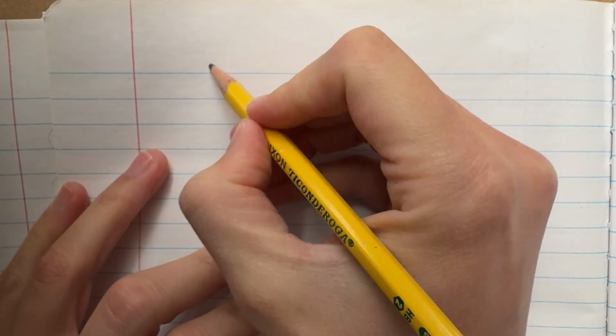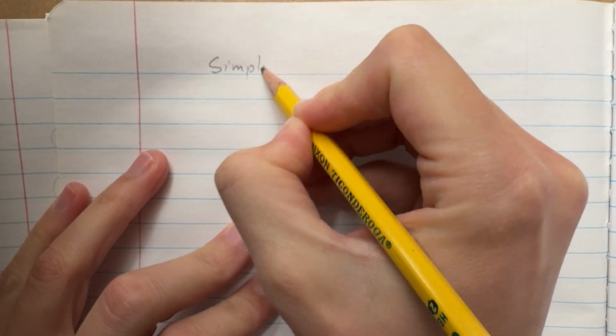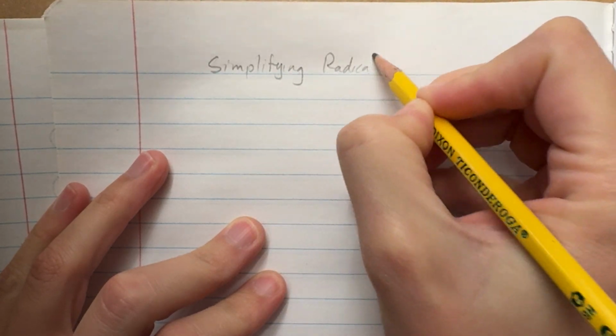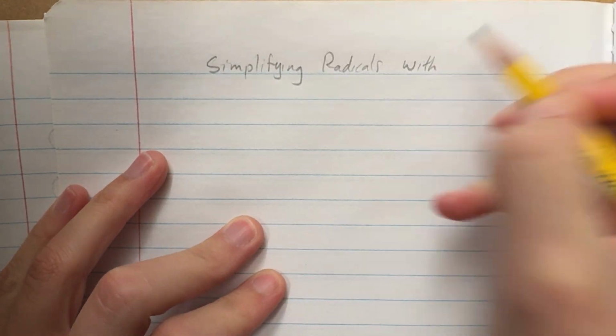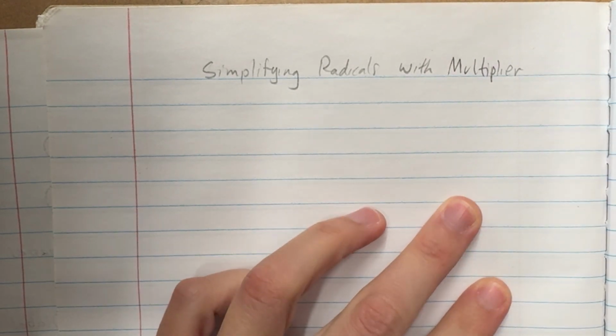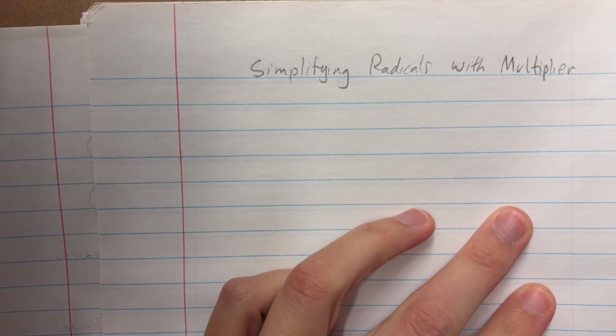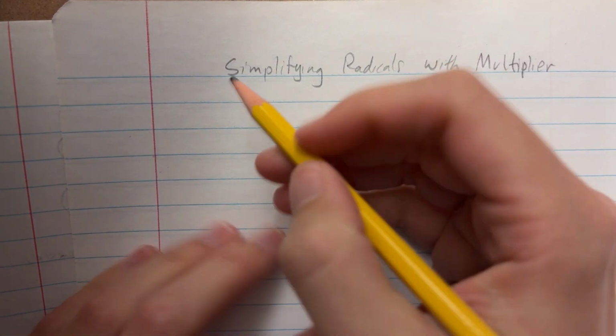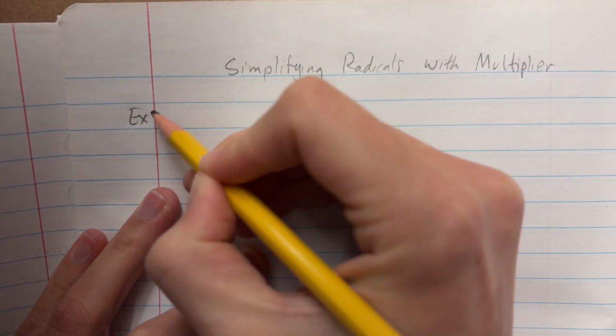Okay, here we're going to be simplifying radicals, same as before, but with a multiplier. You're going to see what it means. All the hard parts are going to be the same, and it's really just an easy part at the end. So here are your examples.